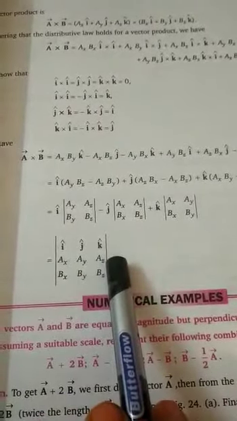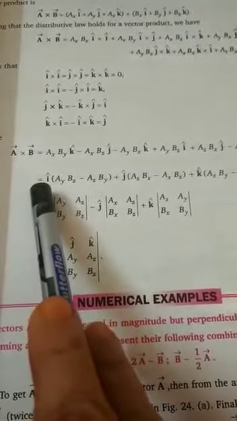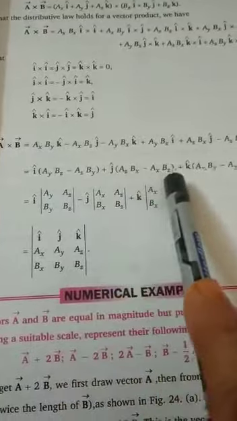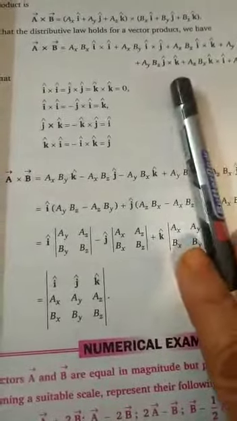The first row has the unit vectors, the second row has the components of the first vector, the third row has the components of the second vector. And the meaning of this is I into (AyBz minus this) plus J into this plus K into this. That's how we write out the vector cross product.